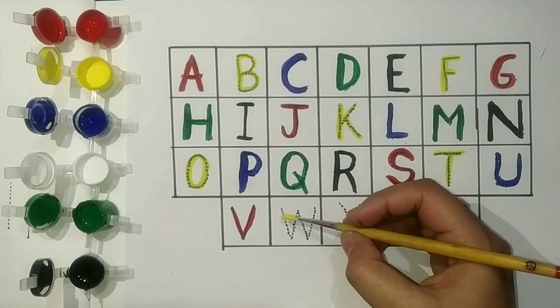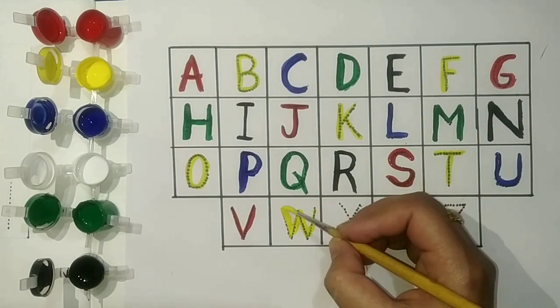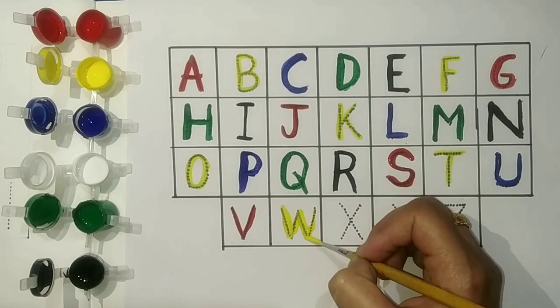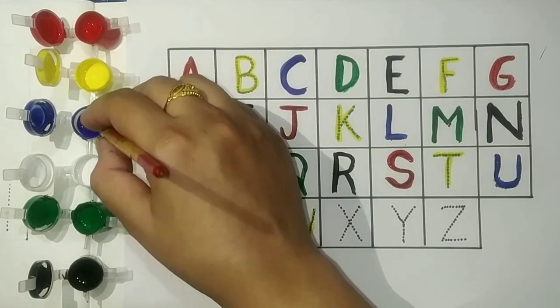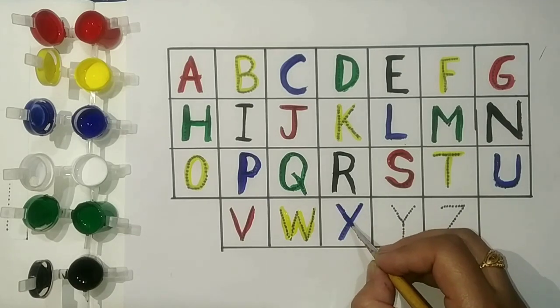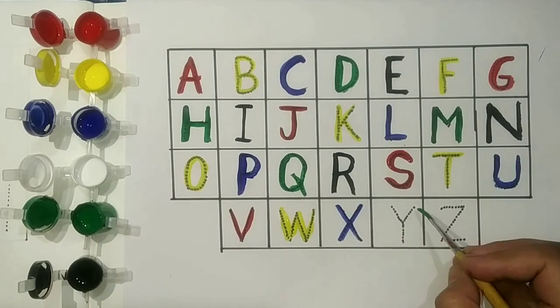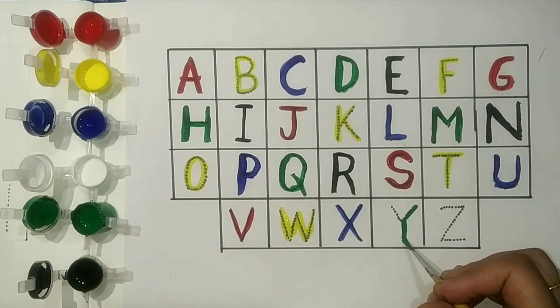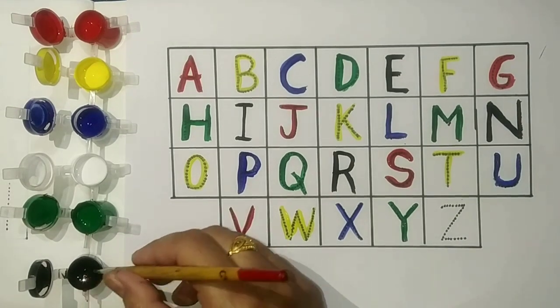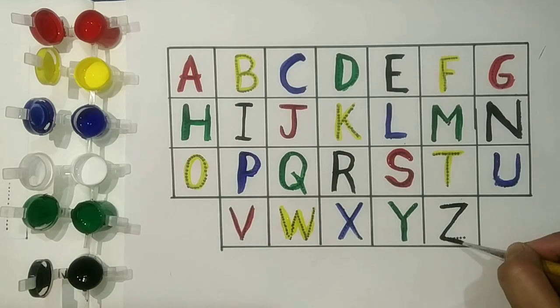Yellow color, W for watermelon, W for watermelon. Blue color, X for X-ray, X for X-ray. Green color, Y for yak, Y for yak. Black color, Z for zoo, Z for zoo.